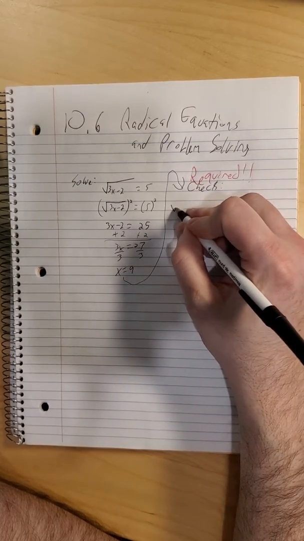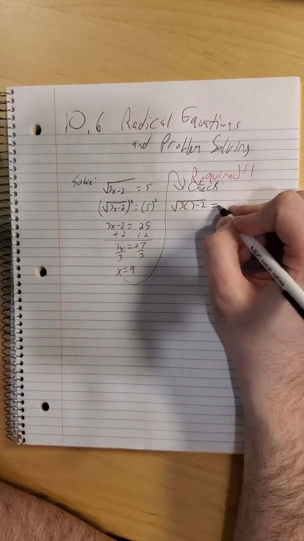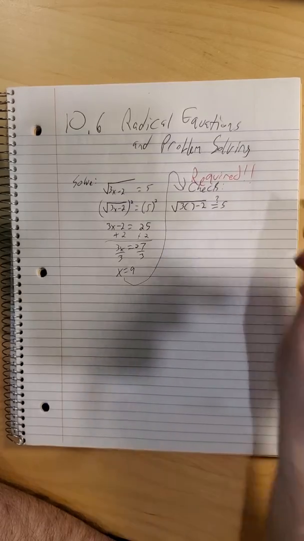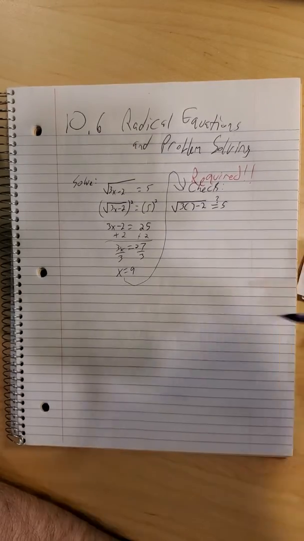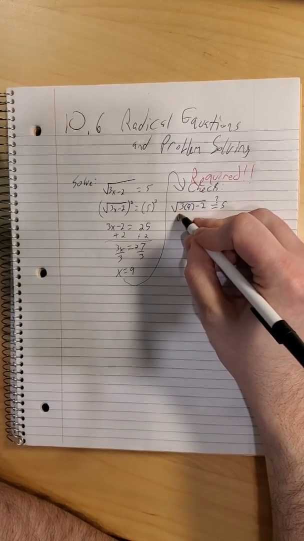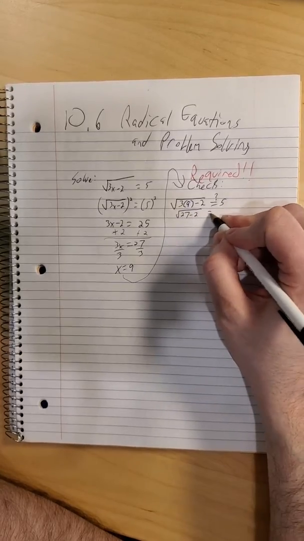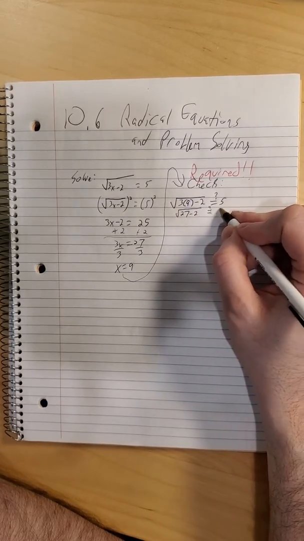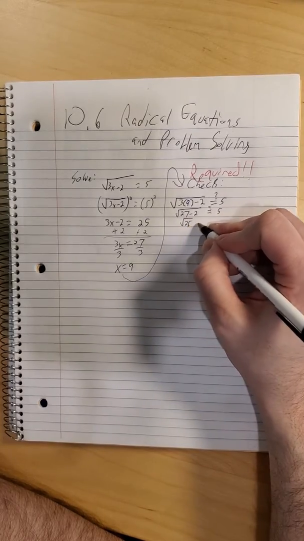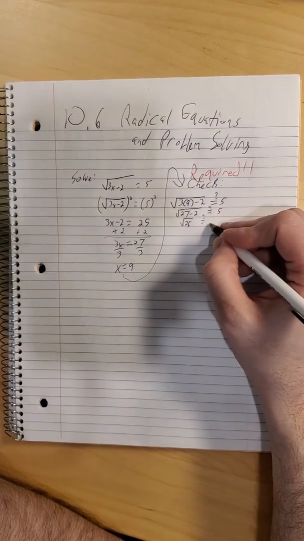So we always check in the original problem. So all of your variables turn into parentheses. We keep all the other symbols the same, and we put a little question mark above our equal sign. So our proposed solution is 9, and then we simplify each side until we have just one number per side and decide if it's true or false. So remember, any operations inside of a square root do count as grouping symbols.